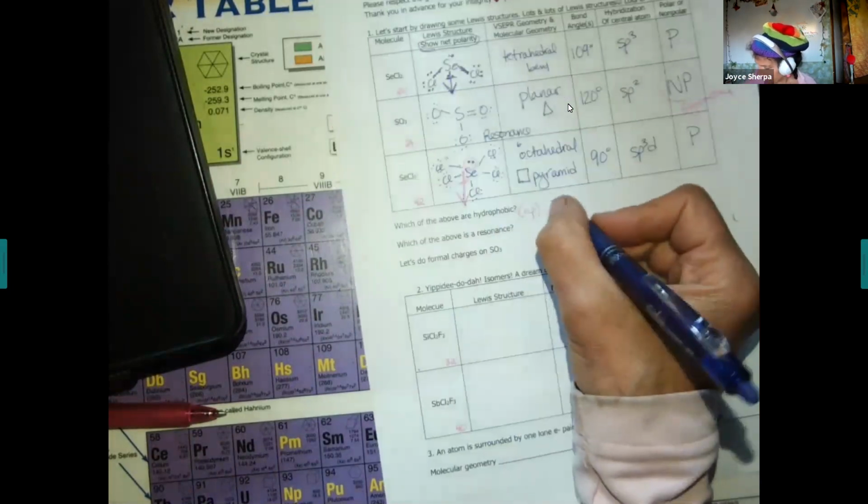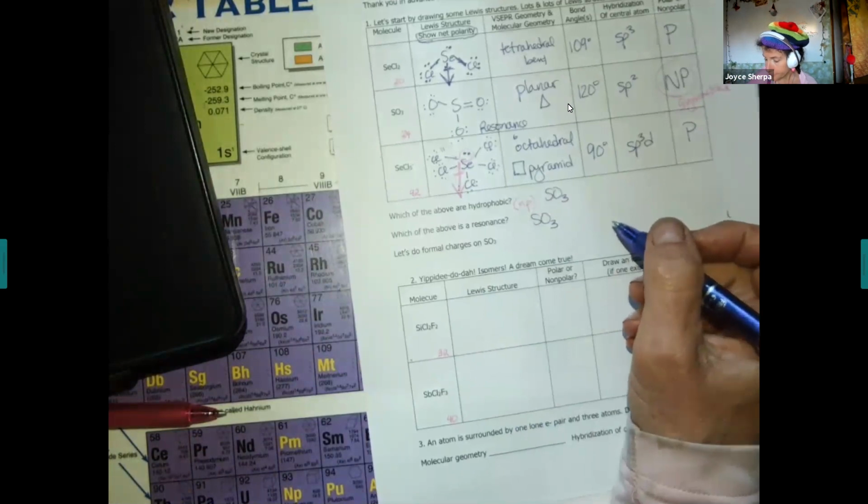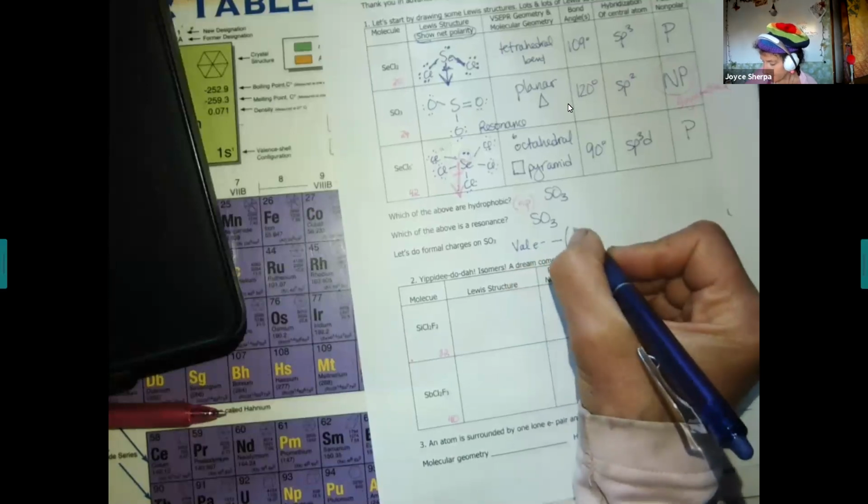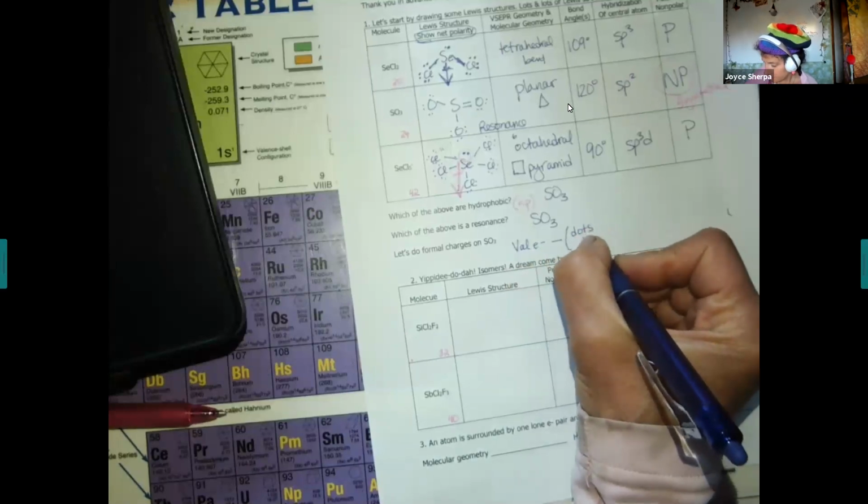All right, so things that are nonpolar, which was the SO3, are going to be hydrophobic. The resonance was also SO3, and then we're going to do formal charges. So it is, again, valence electrons minus dots plus lines.